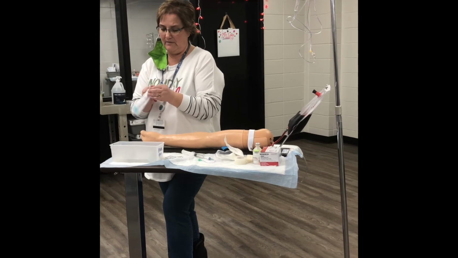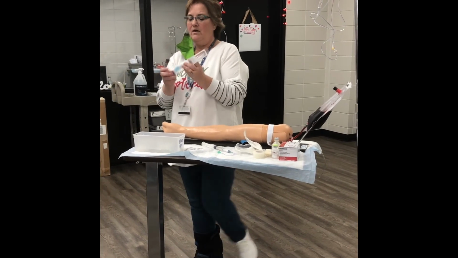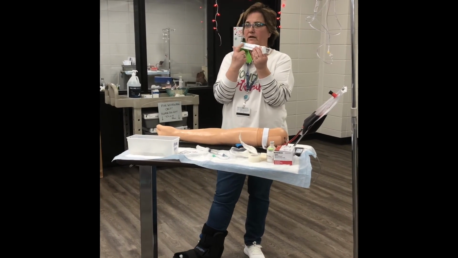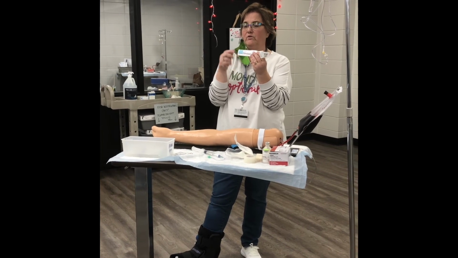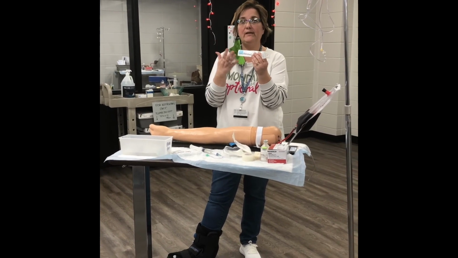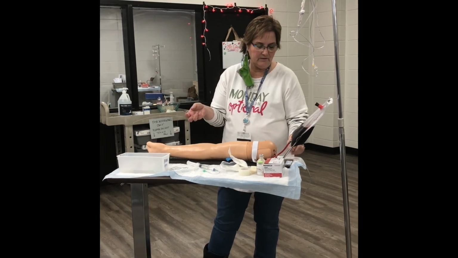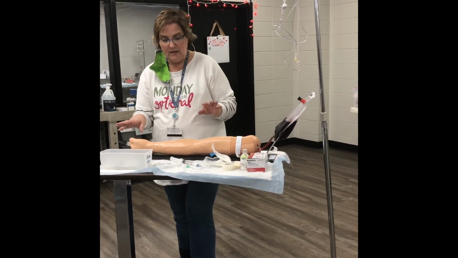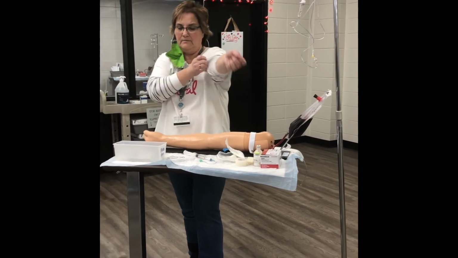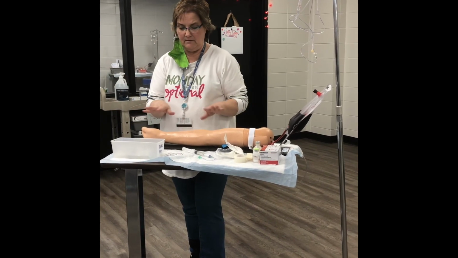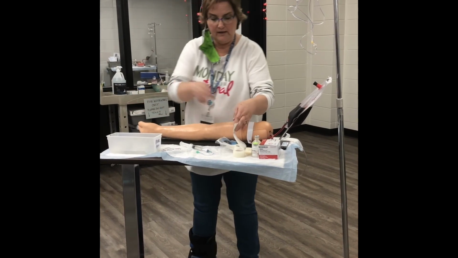All right, so I'm going to go ahead and open this. Now, the size and gauge of your needle is on here, and you're going to need that when you chart. So if you don't know what it is, hold on to this piece of paper. You can chart later. All right, once you've got this ready, your site is clean, I think you're ready to go.